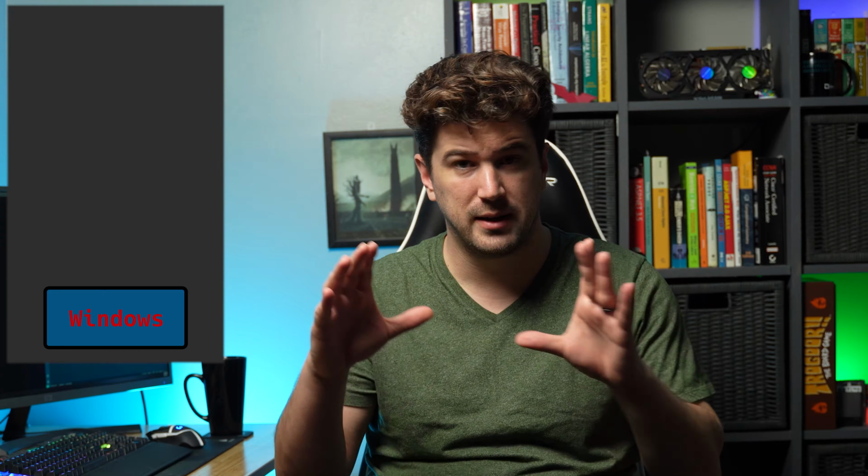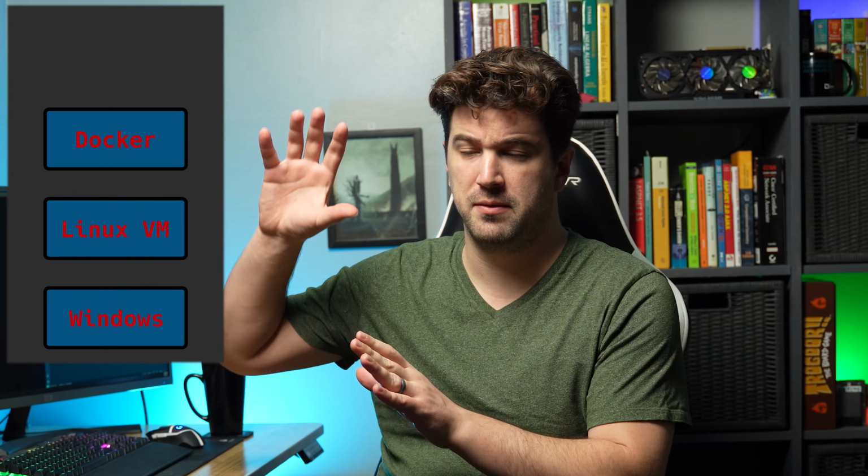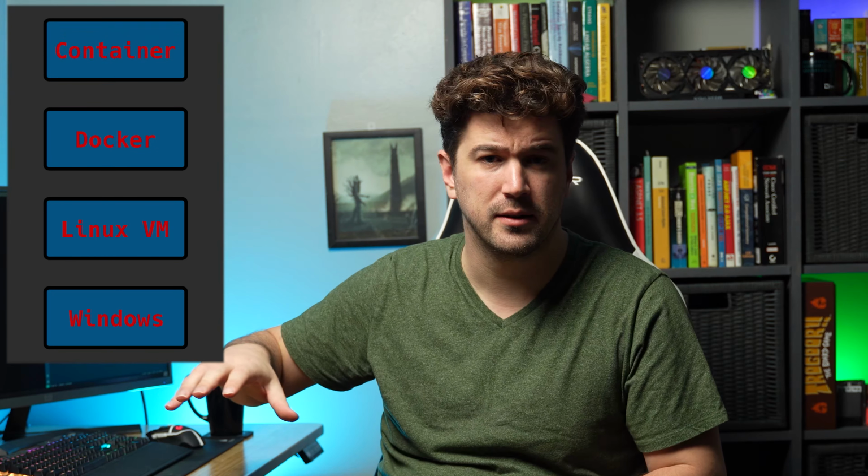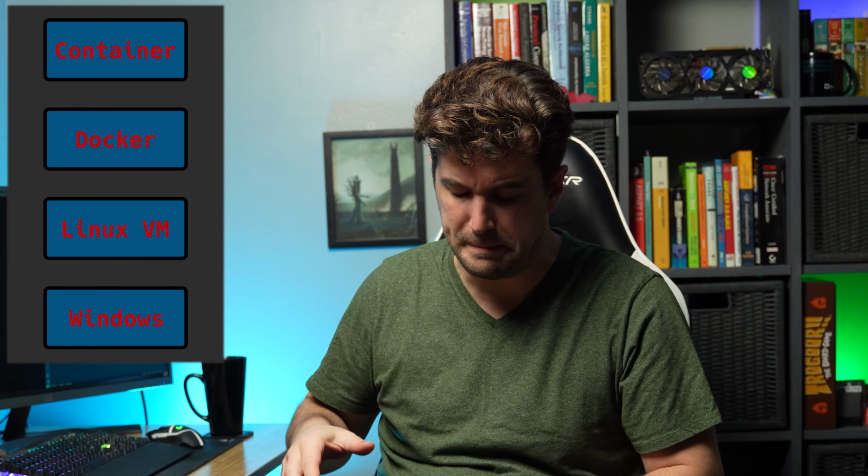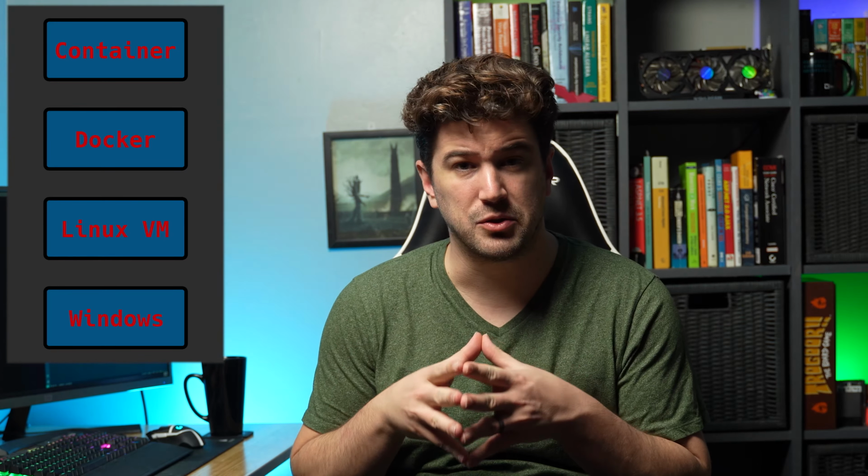And so this representation is you have Windows, and then inside of Windows, there's this VM running, which is your Linux. And then inside of that, you have Docker. And inside of Docker, you have this container that's running. And that's not really true, and yet it is for all intents and purposes. And so as an introduction, it's fantastic.